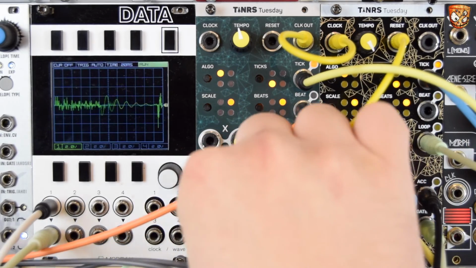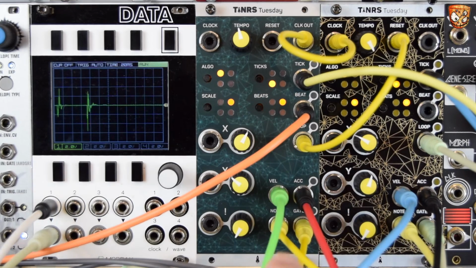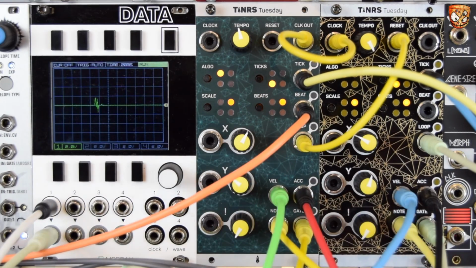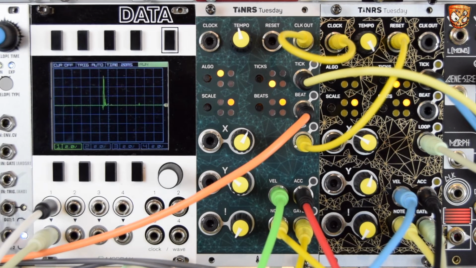Just going to take the density right down. So I'm using tick outputs, beat outputs, loop outputs, and then accents, gates, velocity for modulation, pitch information coming through to modulate drum sounds as well. There's a little bit of Pico DSP, granular, reverby, delay in the background, just some effects. Let's just play around and see what we get.